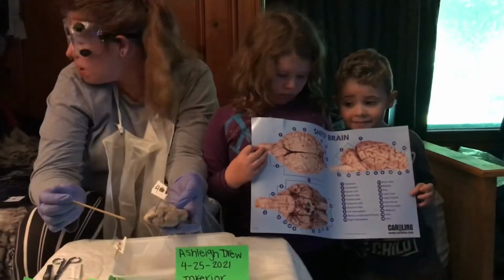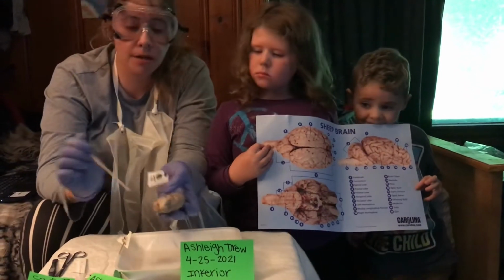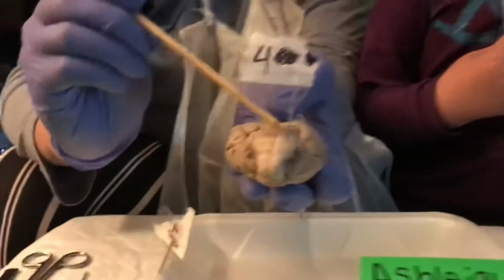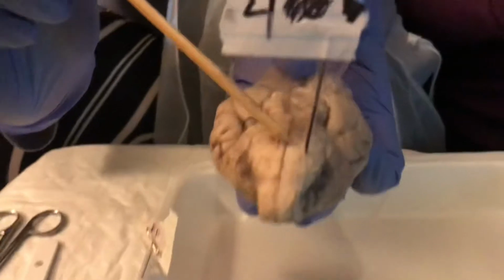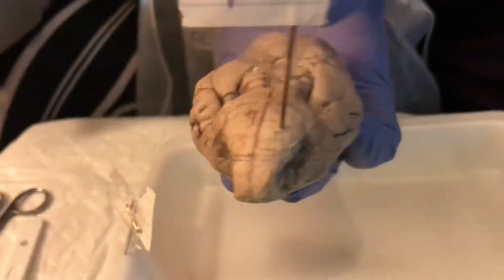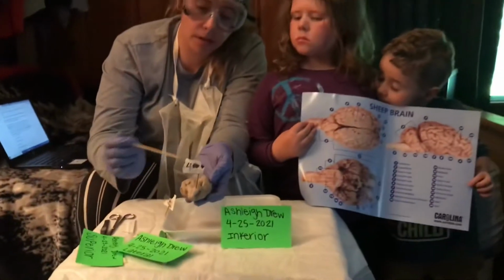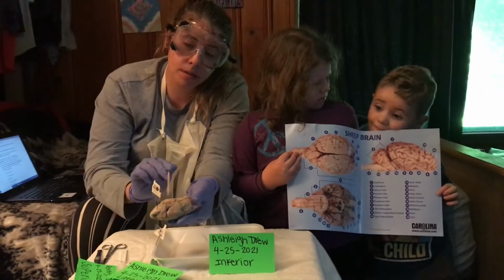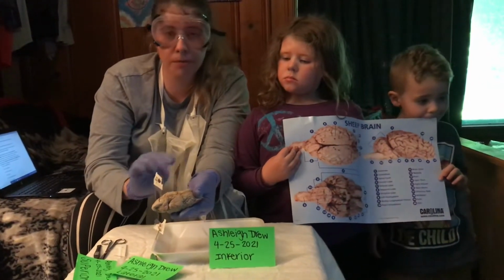The fourth part I'm going to be labeling is the pons. Pons is this part right here. And this is also the inferior view because this is the bottom of the brain.